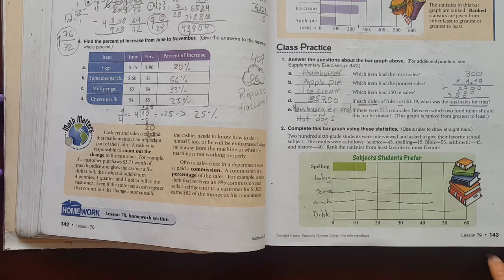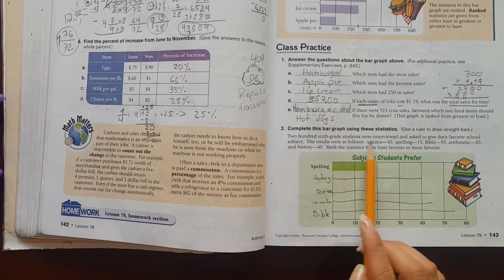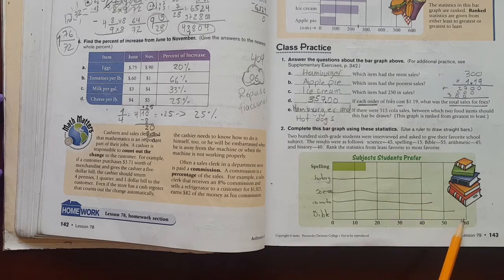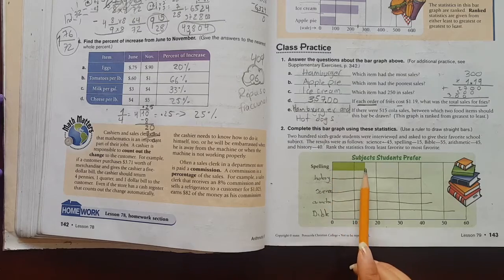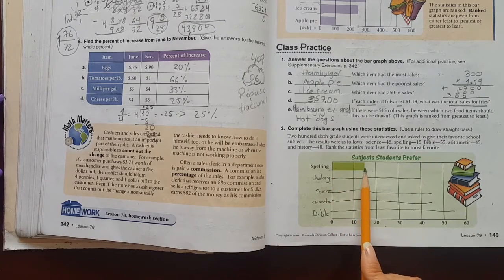Science, 45. Spelling, 15. Bible, 55. Arithmetic, 45. And history, 40. Rank the statistics from least favorite to most favorite. Nos las dieron en desorden, pero nos dicen que las debemos organizar de la menos favorita a la más favorita. La que menos les gustó fue spelling. ¿Será que se parece a la realidad?